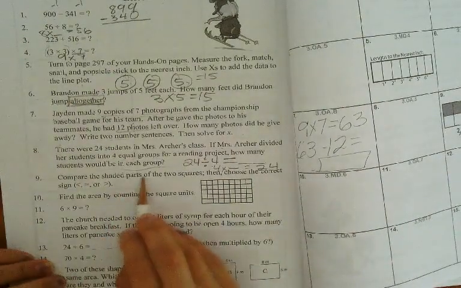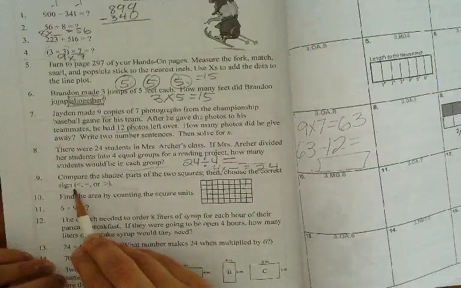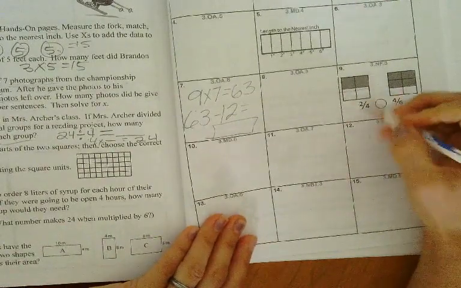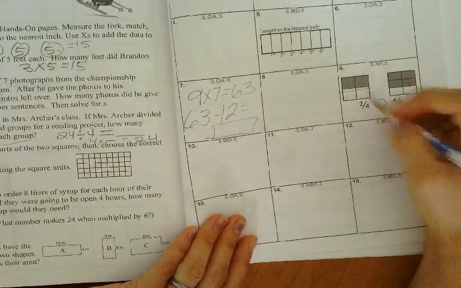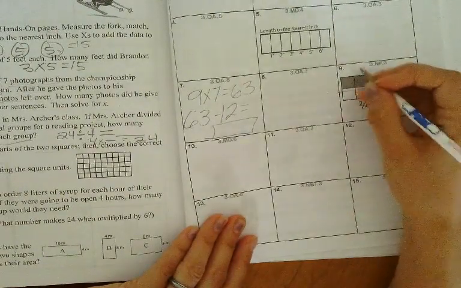Number 9, compare the shaded parts of the 2 squares. Then choose the correct sign. So I'm going to look at my squares. I have half here because I could tell by the picture, and I know that 2/4 is half. 2 is half of 4. Okay, so this is a half.